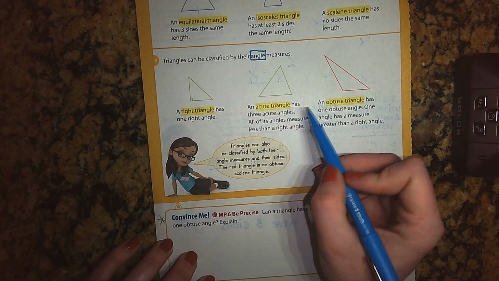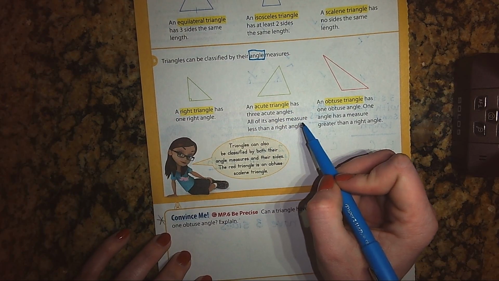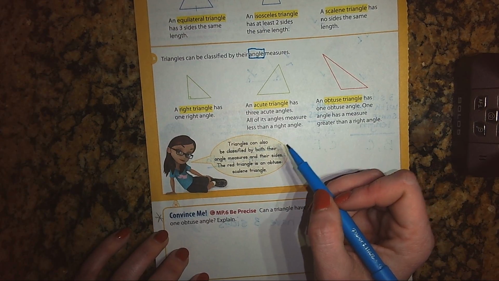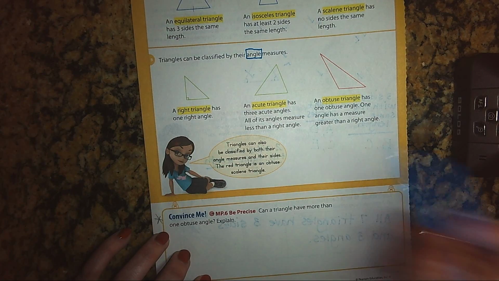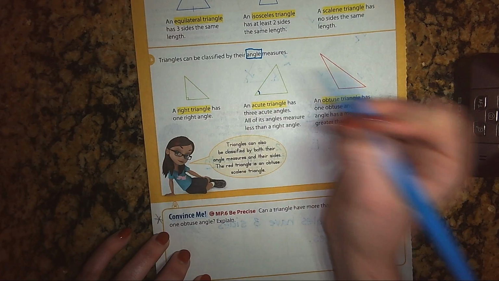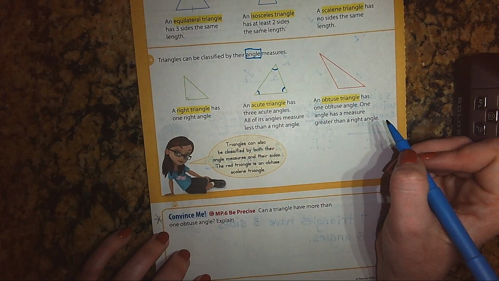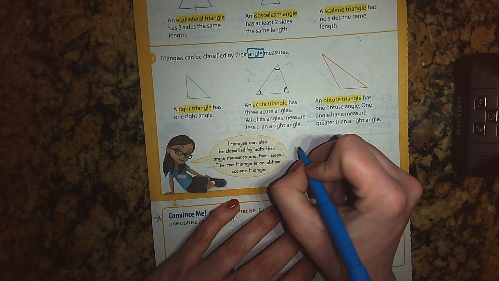An acute triangle has 3 acute angles. All of its angles measure less than 90 degrees. Now, when we talk about angles, we haven't discussed it too much in class. These are the 3 types of angles: right, acute, and obtuse. Acute angles are small, and when you see them in the triangle, those angles are all going to be less than 90 degrees. So that's a note that we can make down here.